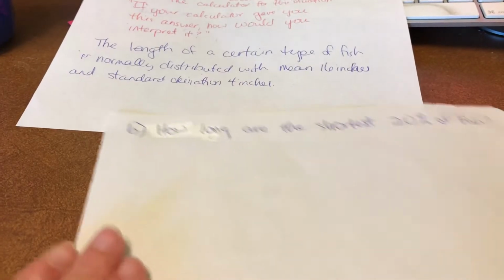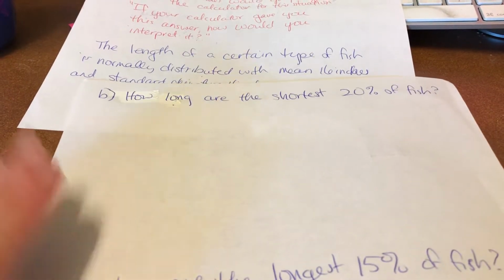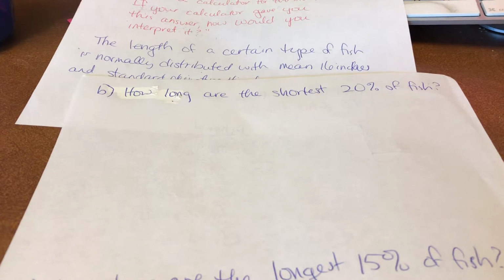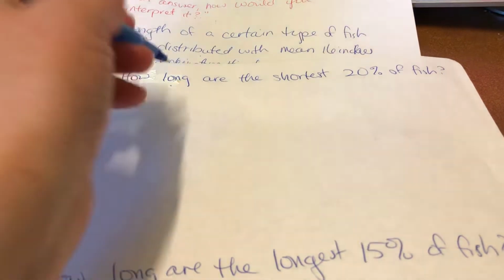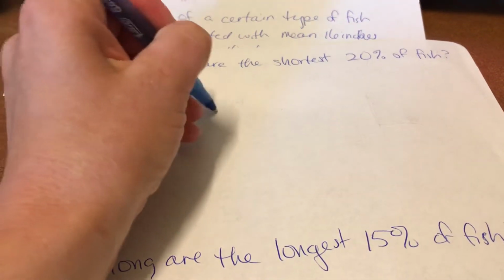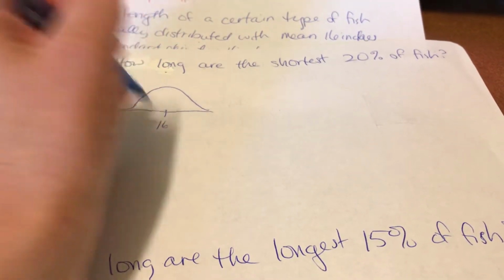So there's another way we can go with this, and I'm going to ask you 2 more questions. How long are the shortest 20% of fish? So again, I want to start with a picture to note the difference between this and the previous question. It's still normal. My mean is still 16.